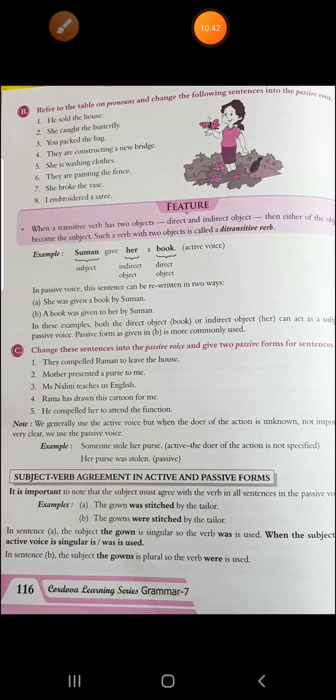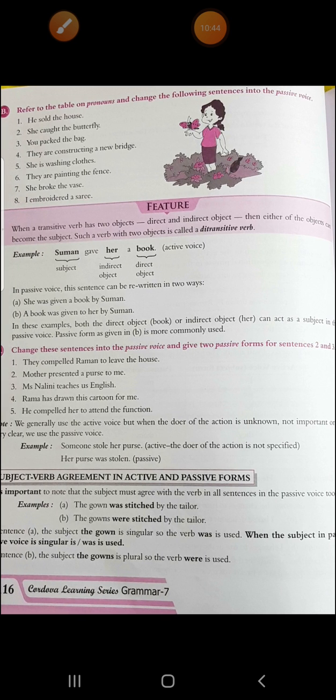Alright, now let's see these features. What happens when a transitive verb has two objects, a direct and an indirect object? Then either of the objects can become the subject. Okay, and these are called ditransitive verbs. Ditransitive means two, di means two, and a transitive verb has two objects here.